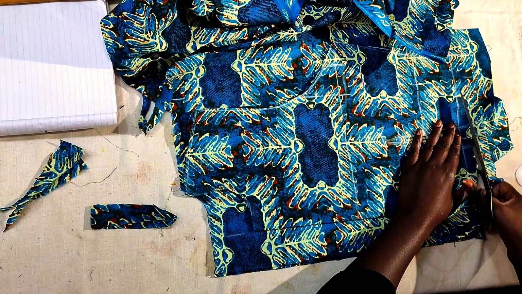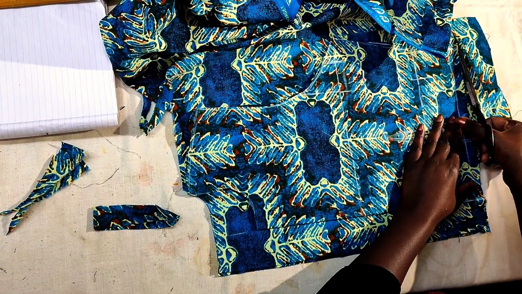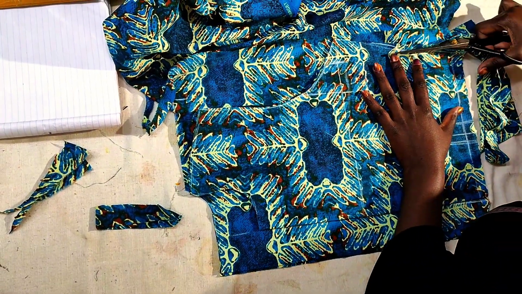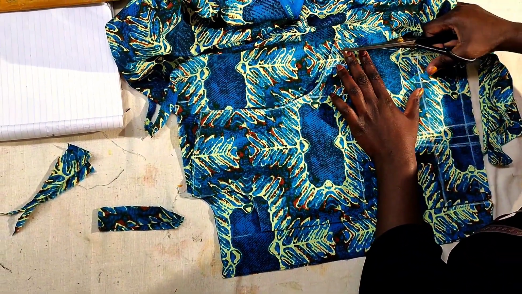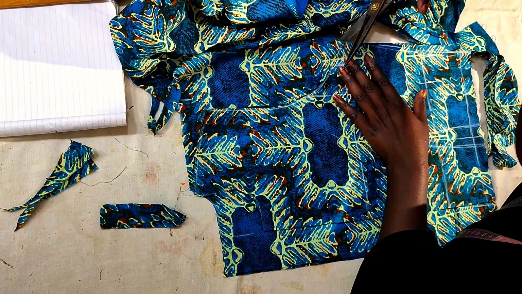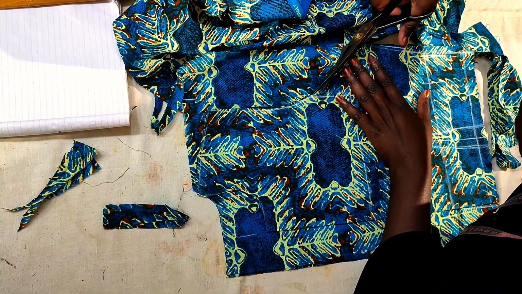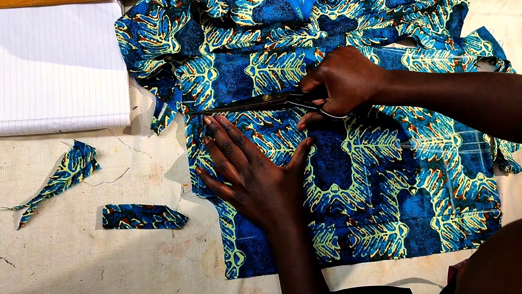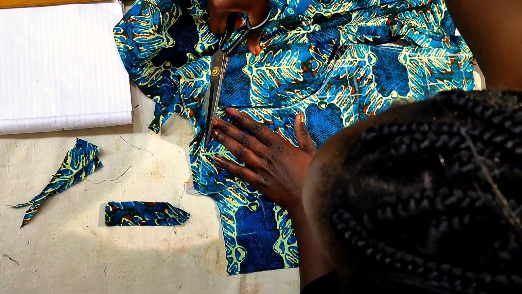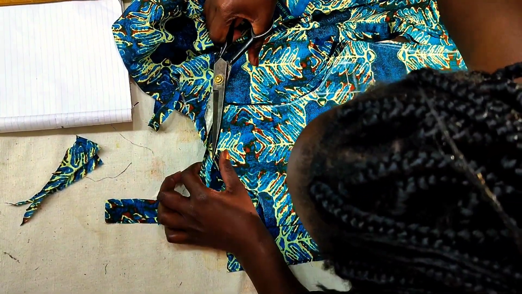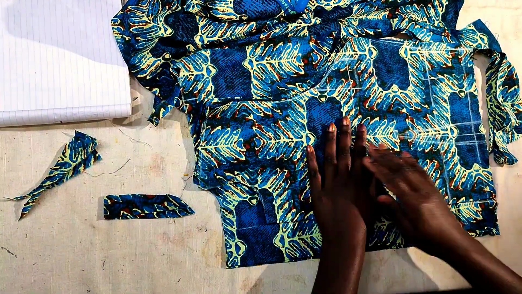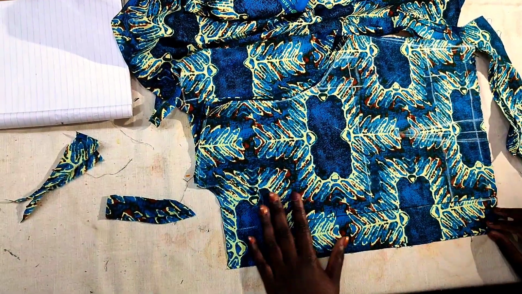After that, because my material is shorter, I'm just going to cut it down and reduce our length for the top. Then you're just going to trace out everything. But for this, I'll not cut the armhole the same as the front part. They're going to be different, so I'm going out a bit with 1/2 inch. Then we finish cutting out.